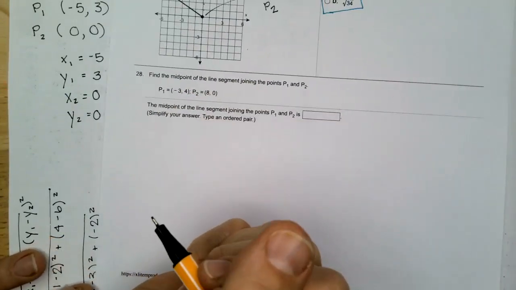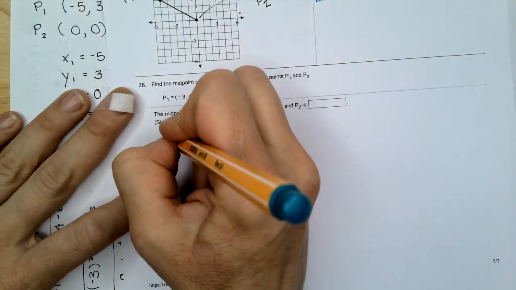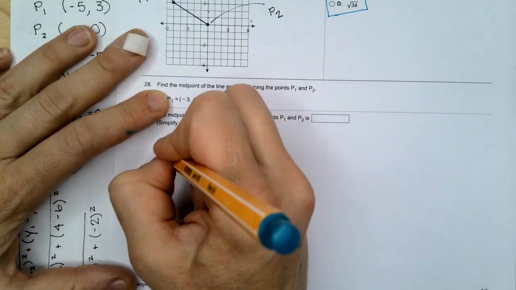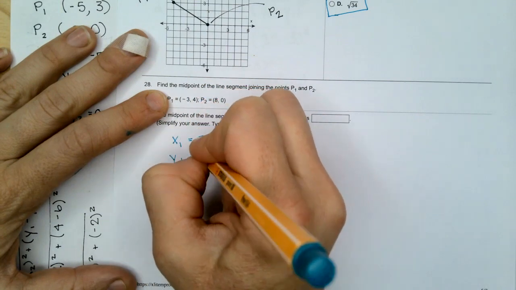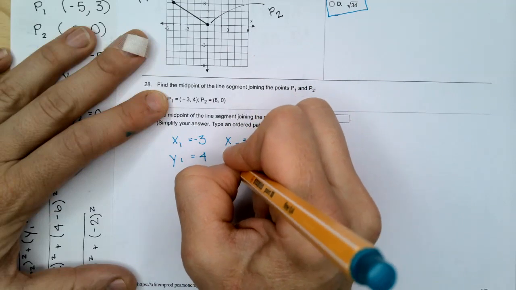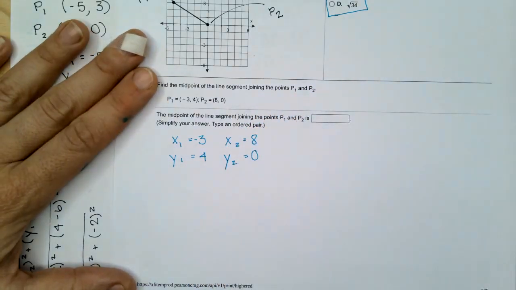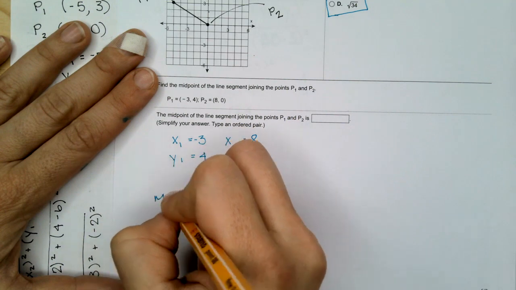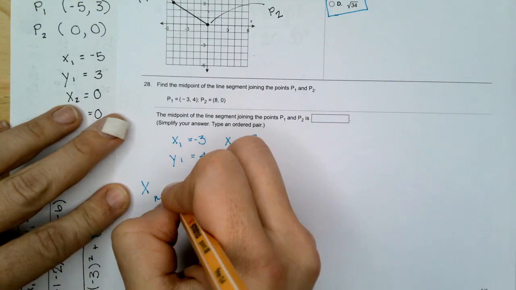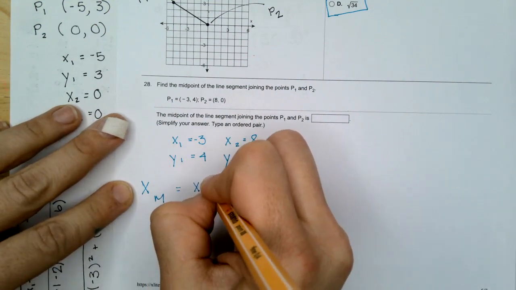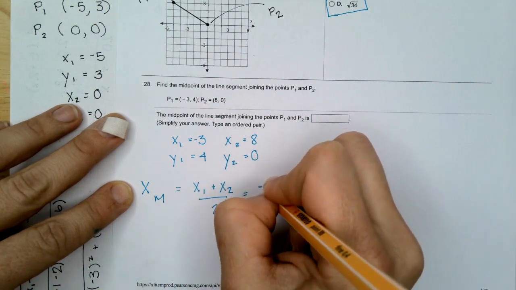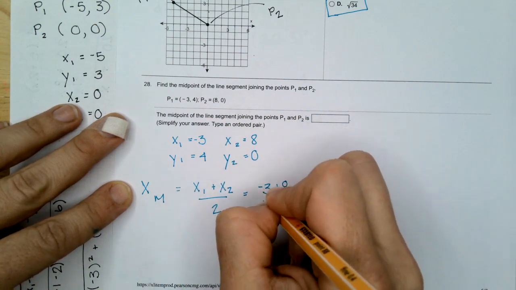The midpoint of the line segment joining P1 and P2. So x1 is negative 3, y1 is 4, x2 is 8, y2 is 0. Your midpoint formula, let's just do the x value of your midpoint is x1 plus x2 divided by 2, which is negative 3 plus 8 divided by 2.